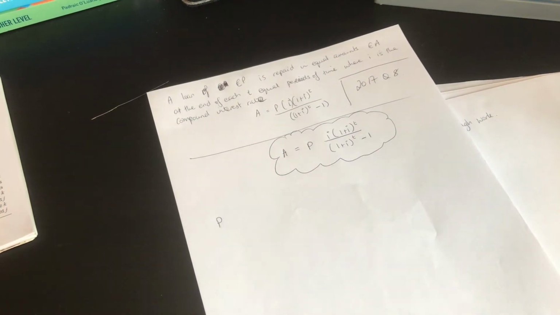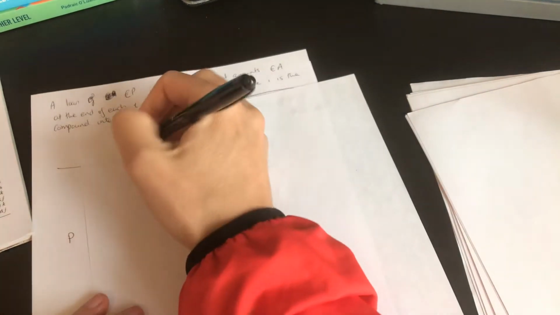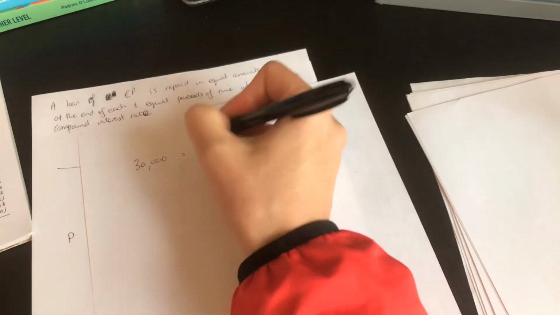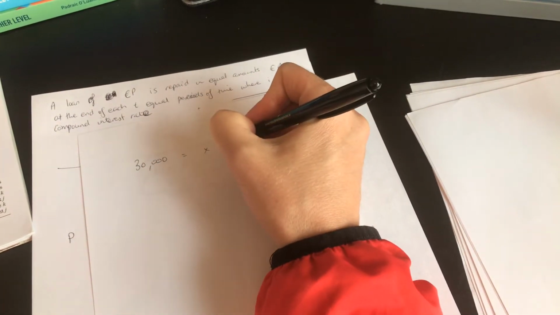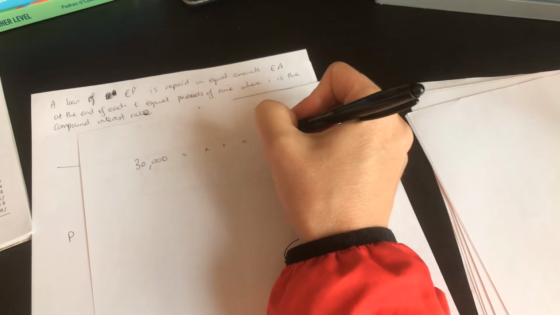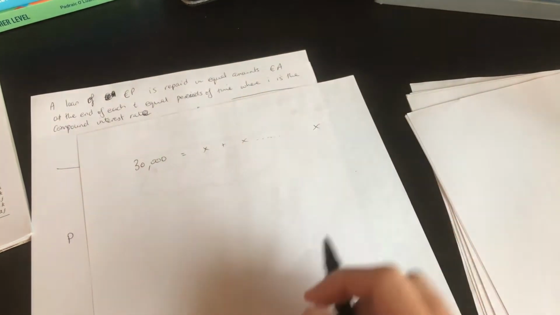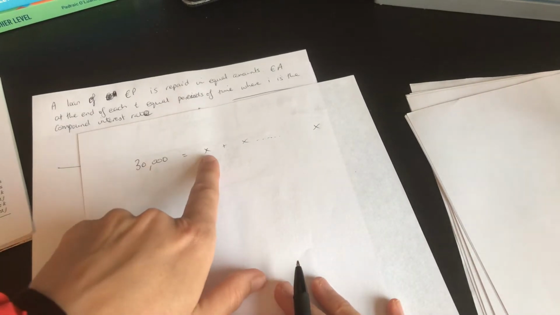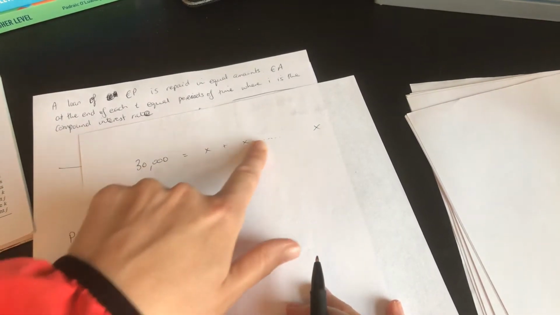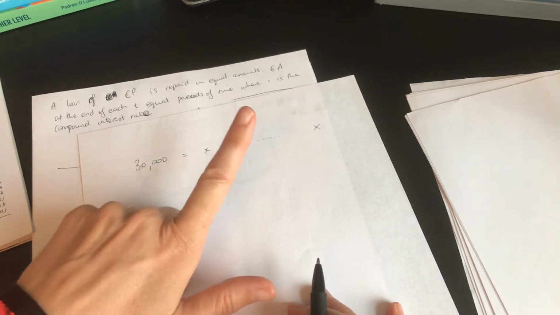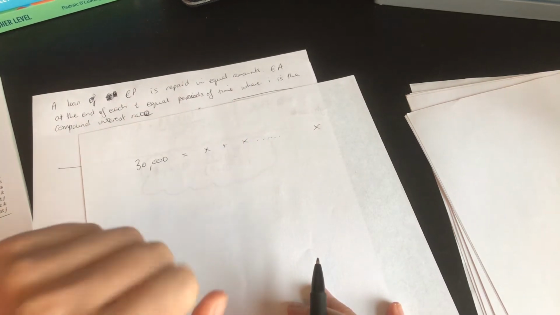Maybe you'd like to think about this with regards to an actual loan. You get 30,000 straight away, and then that's equal to all the repayments that you have to make over a certain time frame, let's say 10 years, doesn't matter. We need to figure out what X is, how much we're paying back, but you cannot add things in different time frames, so you need to have them all in the same time frame.